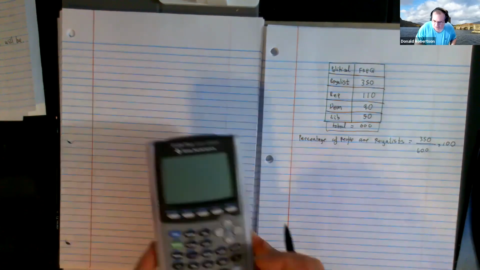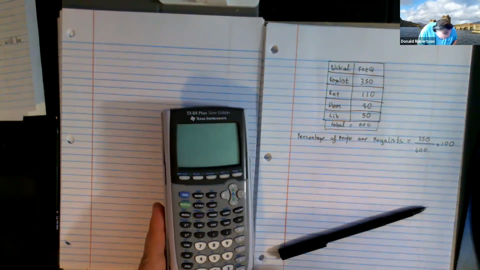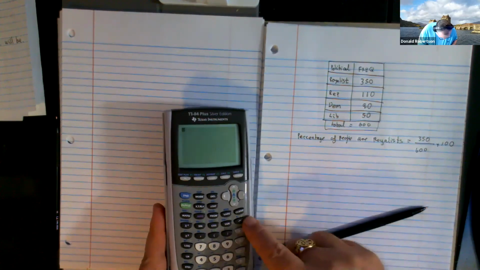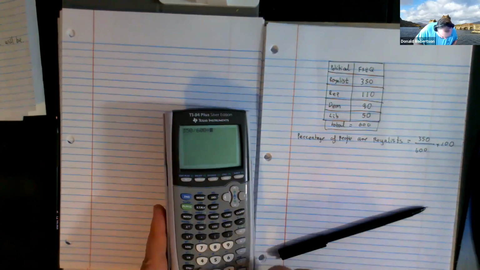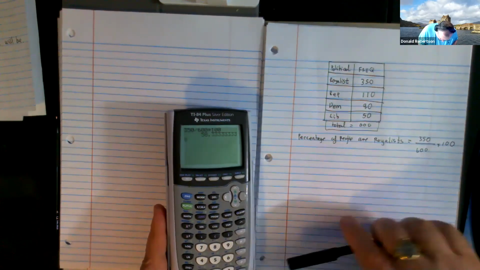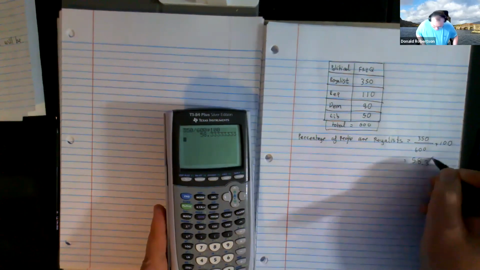So on my calculator, 350 divided by 600 times 100, and let's say that the answer has to be to one decimal place, 58.3%. Are we good with it?